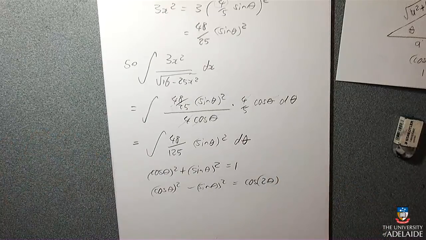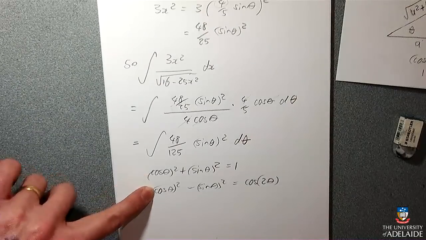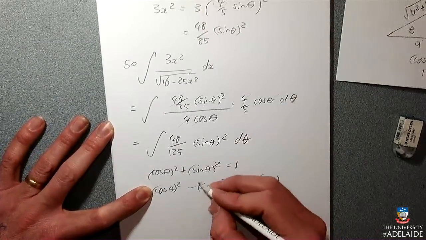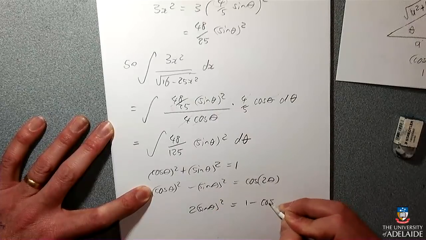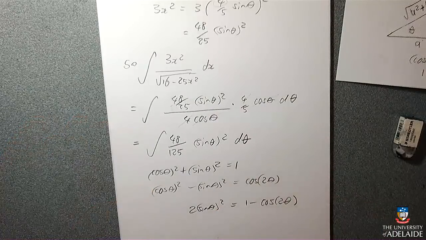Cos 2 theta is cos squared minus sine squared. So if I did this minus that, I would get 2 lots of sine theta squared. I made my own trig identity. Isn't that fun?